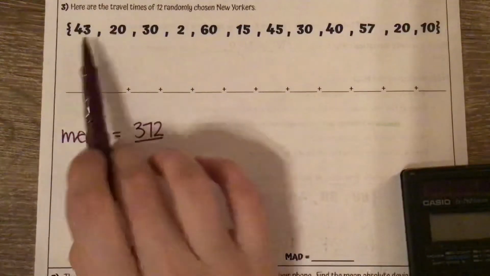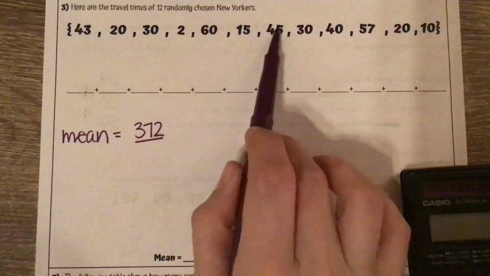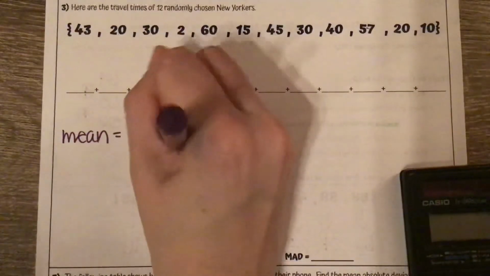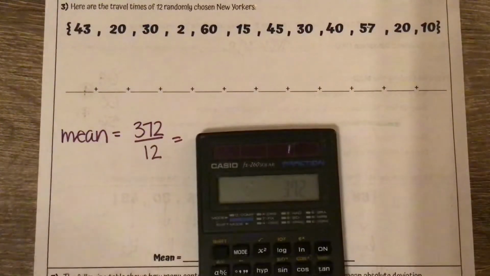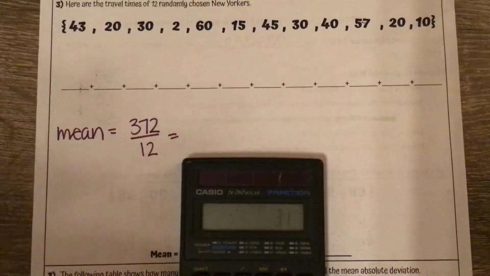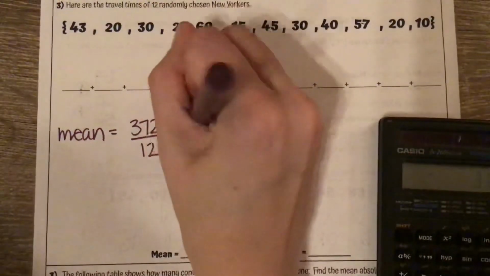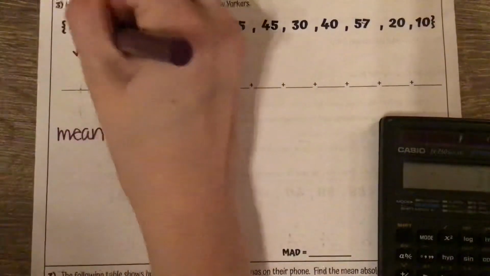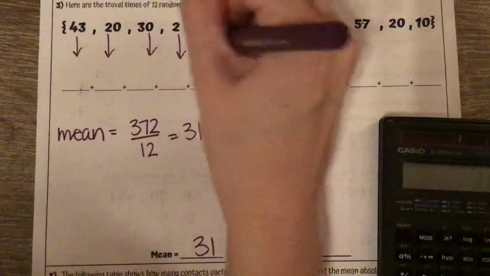Divided by, there's 1, 2, 3, 4, 5, 6, 7, 8, 9, 10, 11, 12 values. 372 divided by 12 equals 31. So our mean is 31. So we are going to find how far each of these numbers is away from 31.